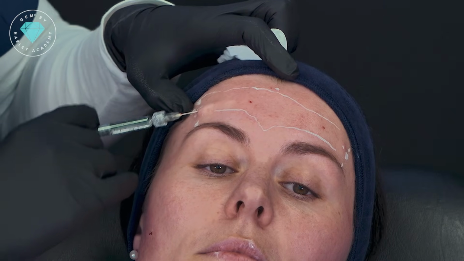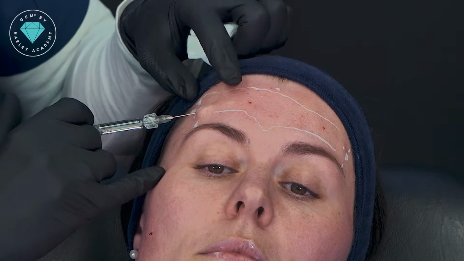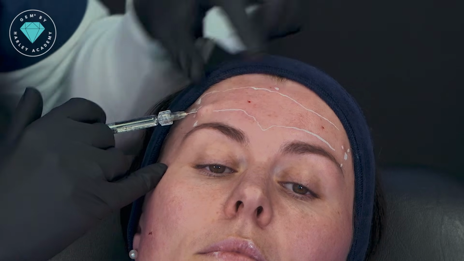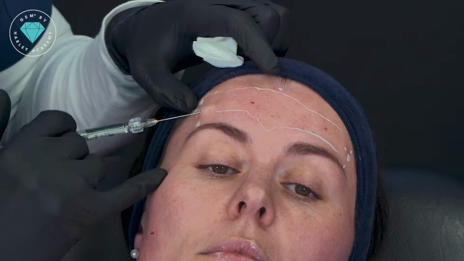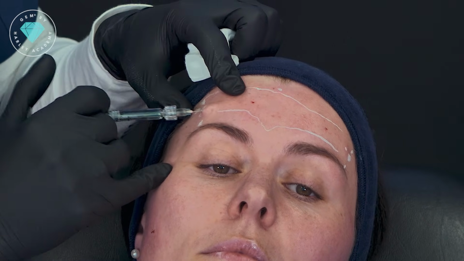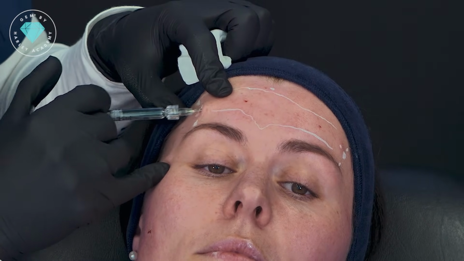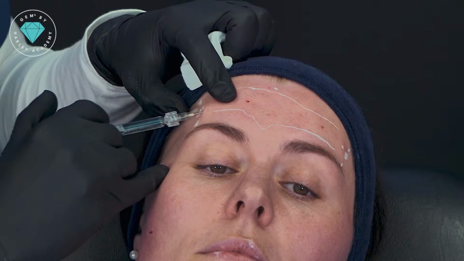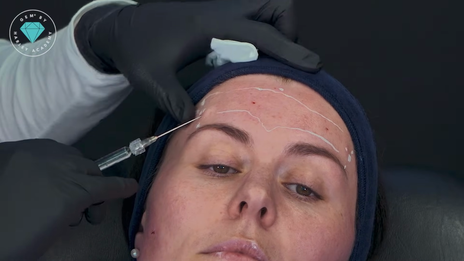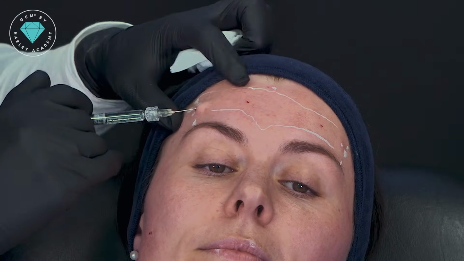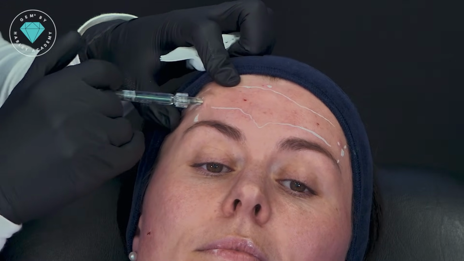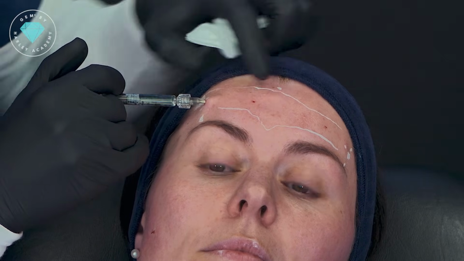All the while, because I'm conscious of the vascular network here, I'm looking for blanching, I'm looking for skin discoloration, and I'm always asking if there's any discomfort, acute pain that the patient experiences. Everything okay? All good. Okay, so 0.3 so far. I am nicely reaching the midline here.